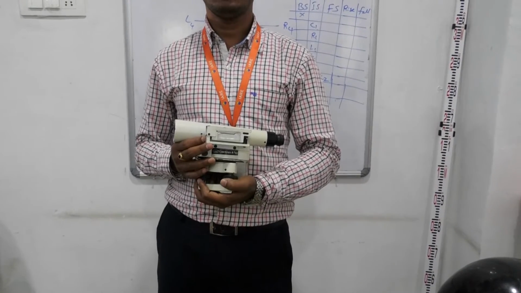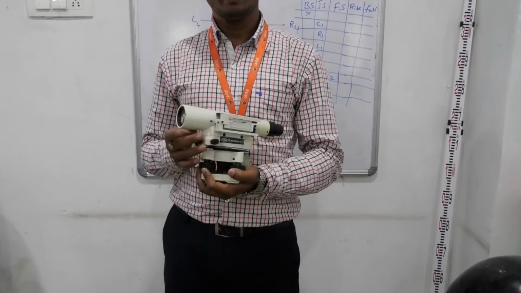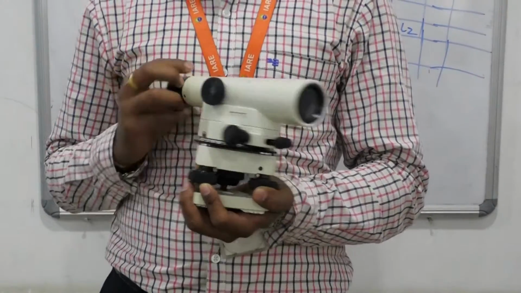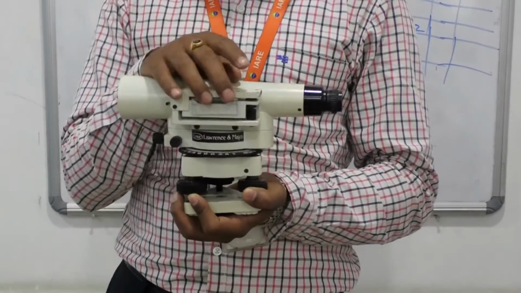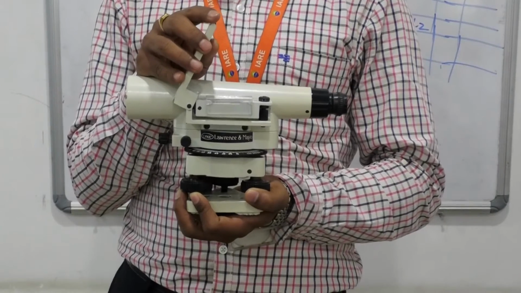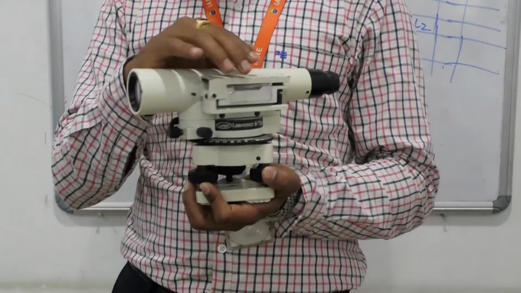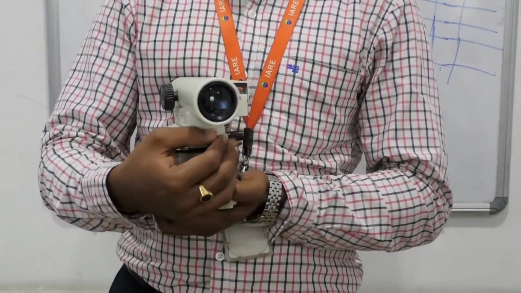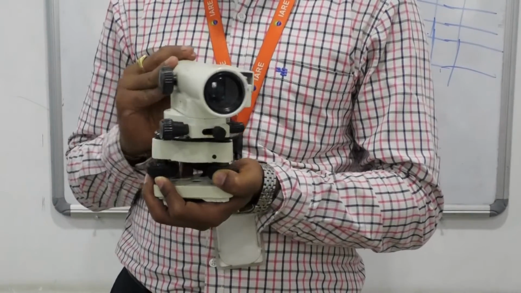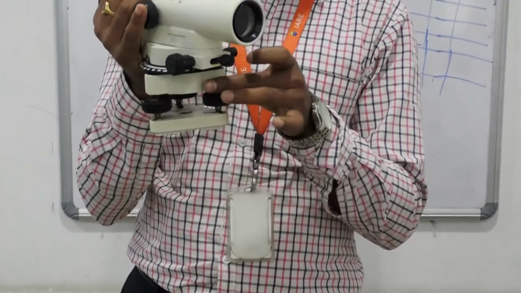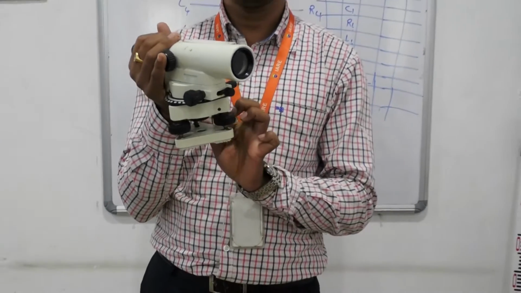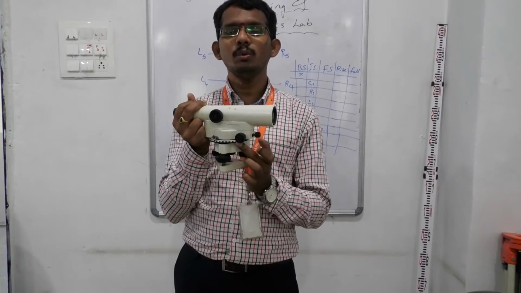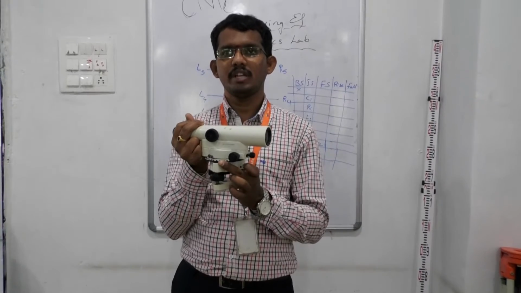The second apparatus is your dumpy level. It consists of an eyepiece. You can see an eyepiece here, and an object piece here, and you have a split bubble to see that the axis is exactly horizontal. Apart from this, we have a focus screw, tangent screw, and clamp screw here. If you clamp the screw, the device will be fixed in position. And we have the upper drive edge and lower drive edge and a graduated circle here. This circle has degrees from 0 to 360 in clockwise direction.